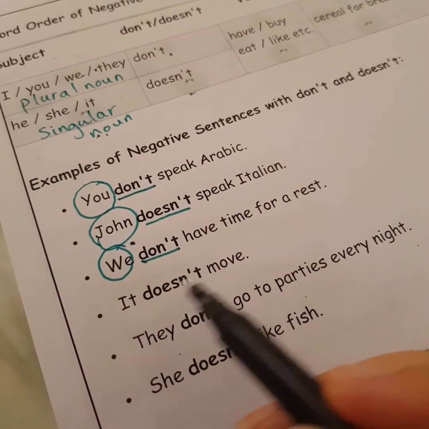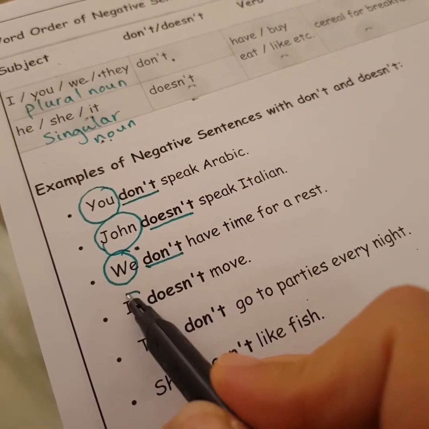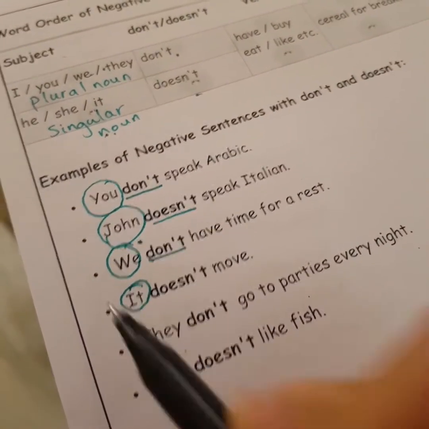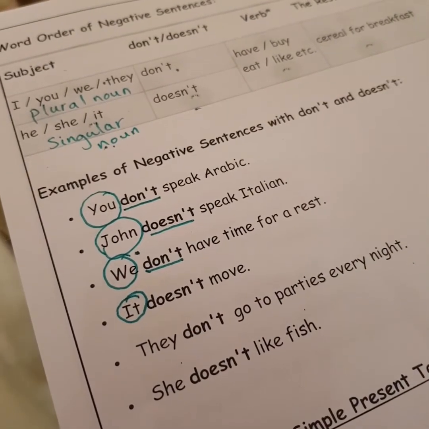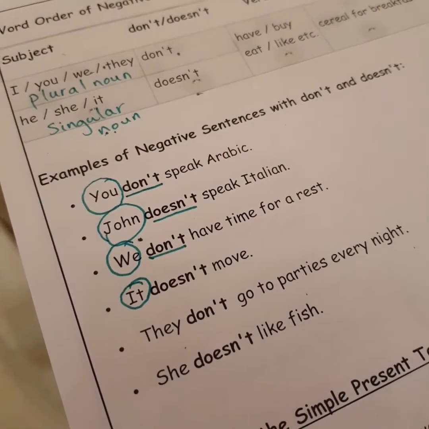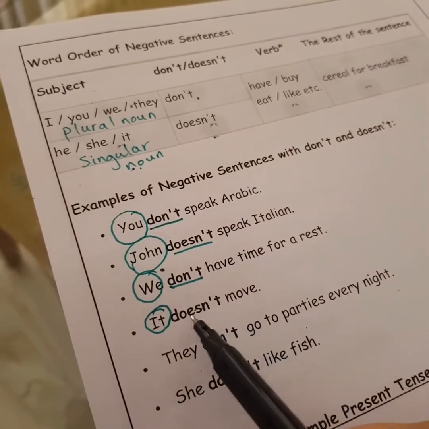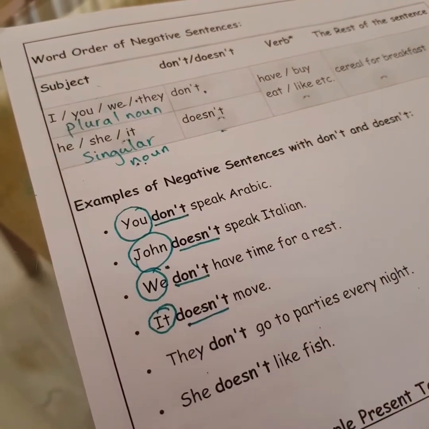It doesn't move. It is also a singular pronoun, so I use doesn't. It doesn't move.